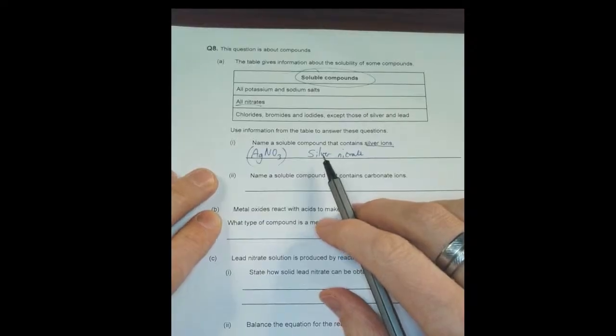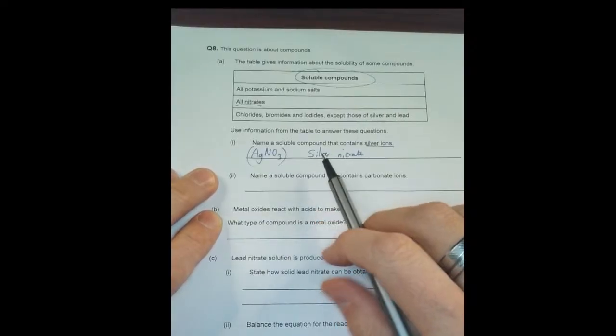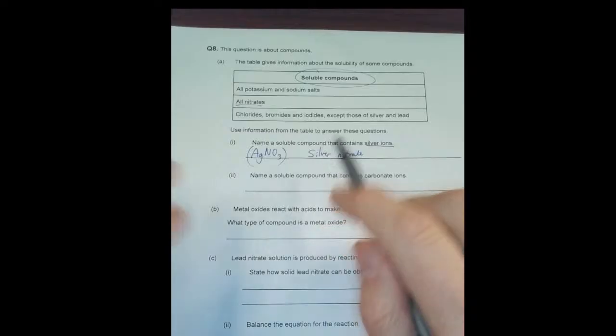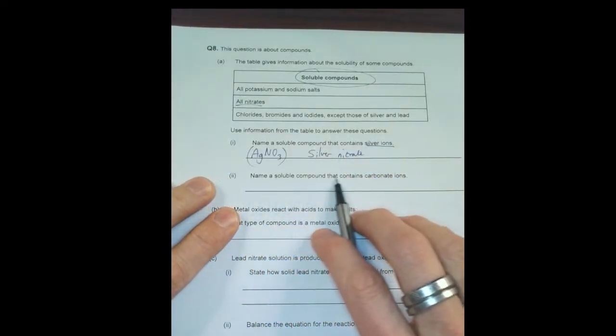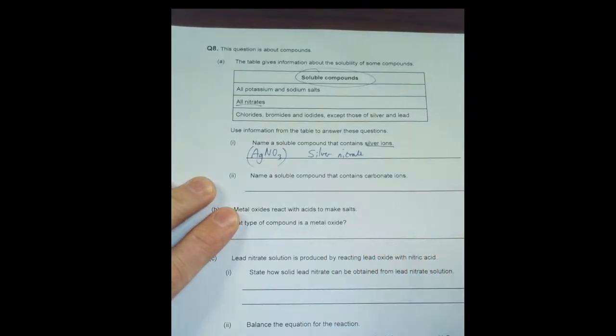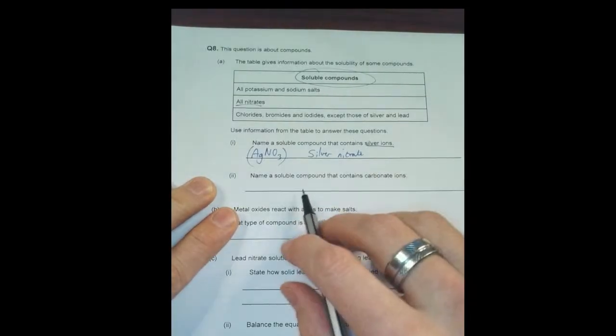What exam board is this? This, Lexi, is specifically AQA, but these questions would come up on OCR as well. And Edexcel. Name a soluble compound that contains carbonate ions.